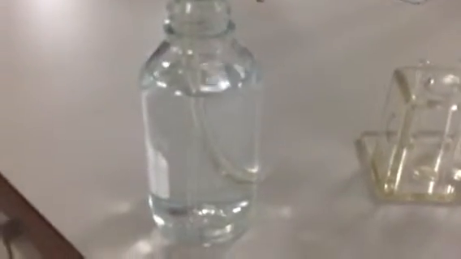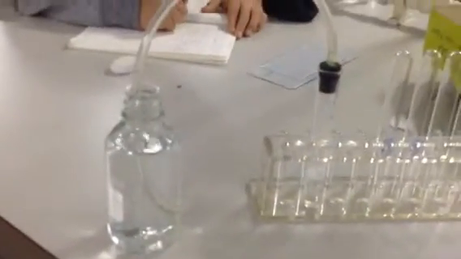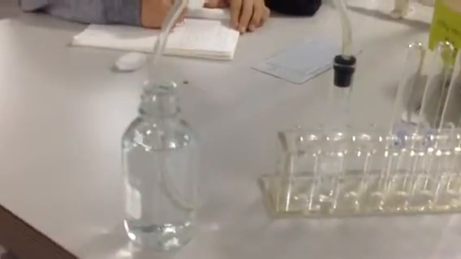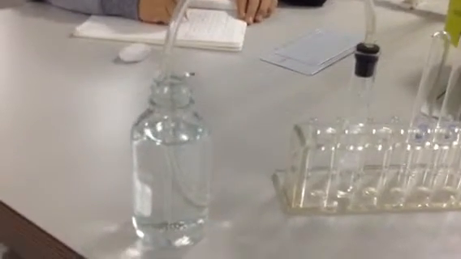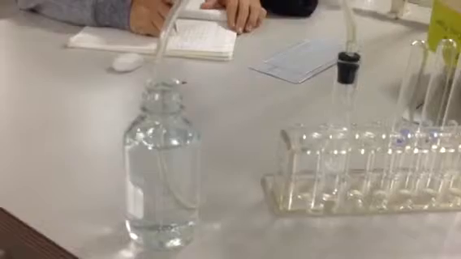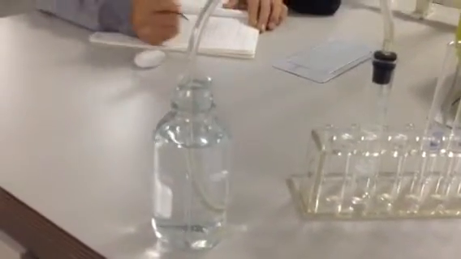Remember, I've given you the dependent variable. Anybody remember what it is? What are you supposed to measure? The rate of oxygen bubbles forming. Okay, so the rate of oxygen production.